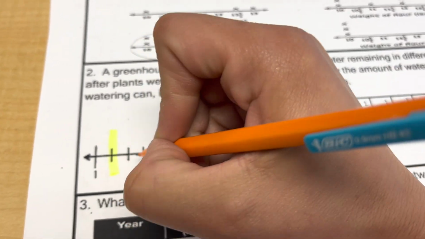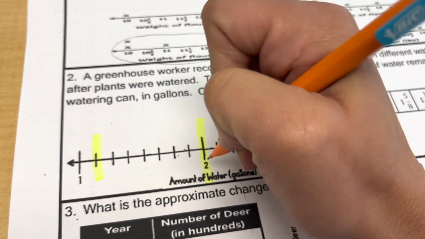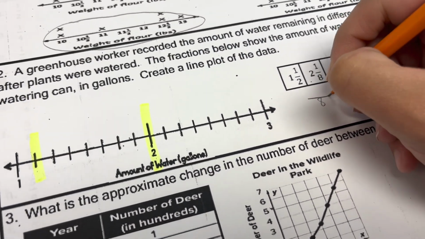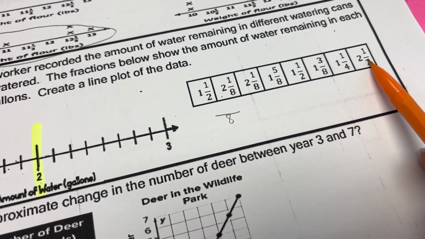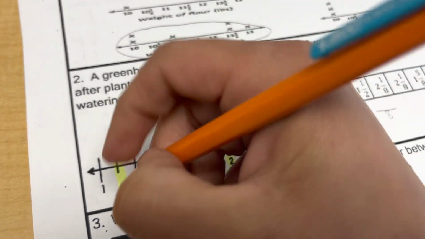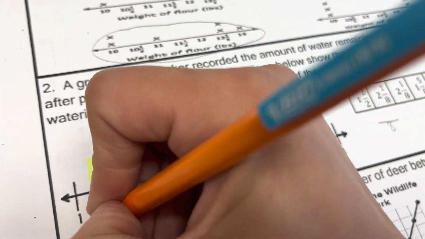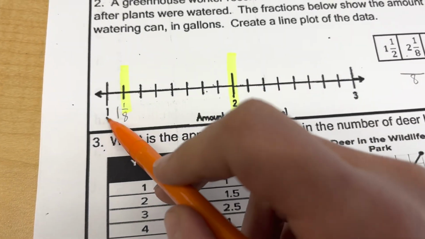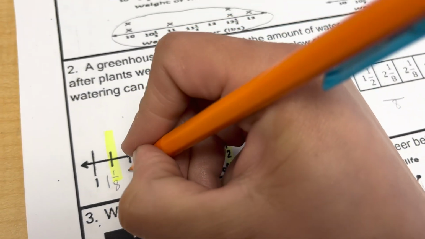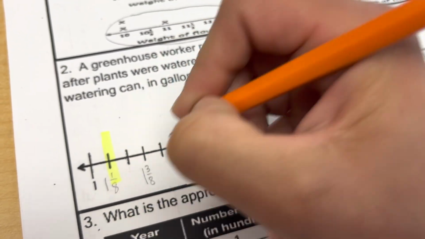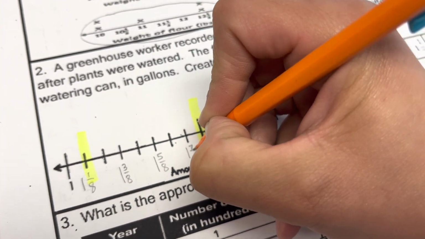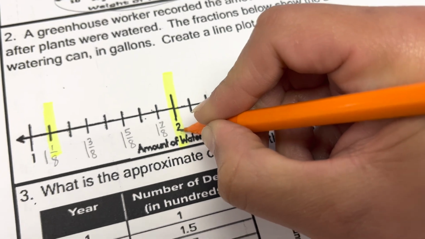So this is 1, 2, 3, 4, 5, 6, 7, and 8, which means this line plot is cut into eighths, which means we're going to have to change every single one of these fractions so that the denominator is actually 8. It might be easier for you to take a second and label the line plot. If it's cut into eighths, that's 1, 1 and 1/8. I'm going to do every other one just so that I can see it. 1 and 2/8, 1 and 3/8, 1 and 4/8, 1 and 5/8, 1 and 6/8, 1 and 7/8. This would be the same as 1 and 8/8.